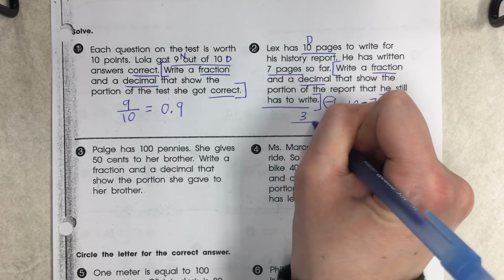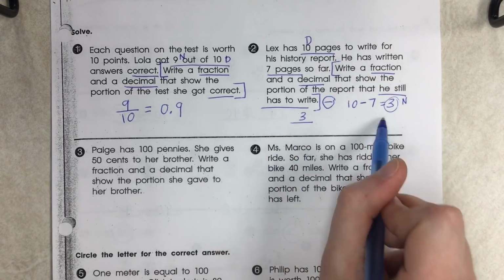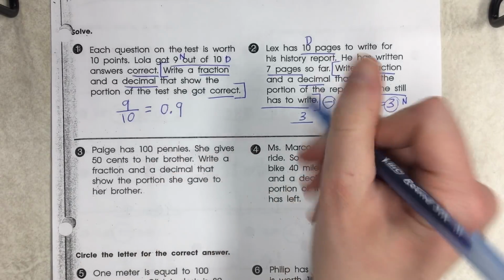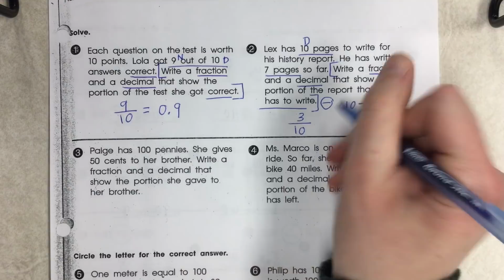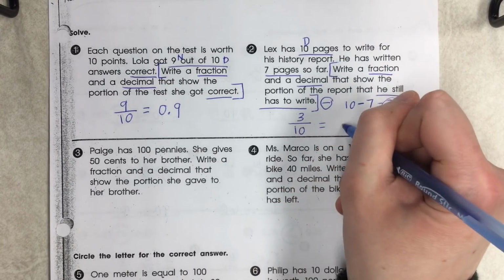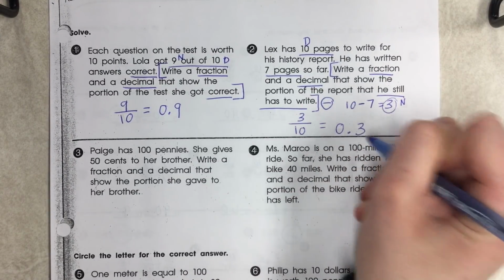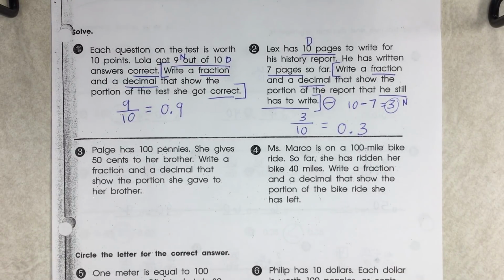So my numerator is 3, the part we're focusing on, how many he has left. My denominator, or my equal parts in the whole, is 10. So my fraction is 3/10. As a decimal, that would be 0.3, or 3/10.